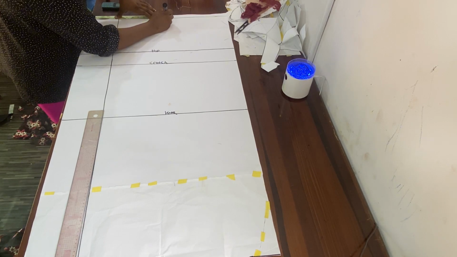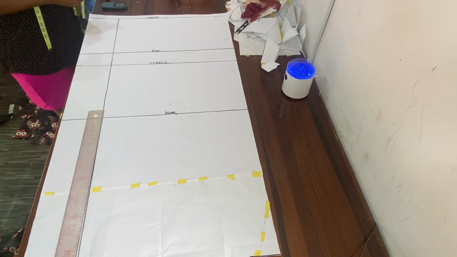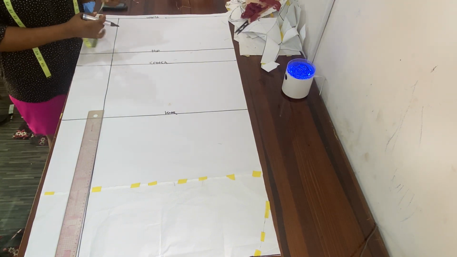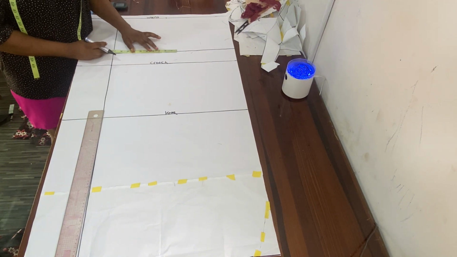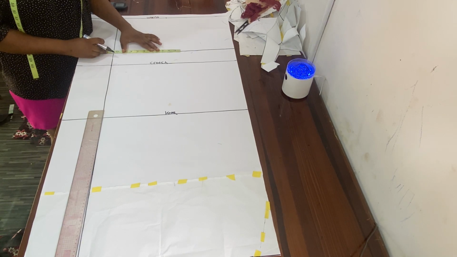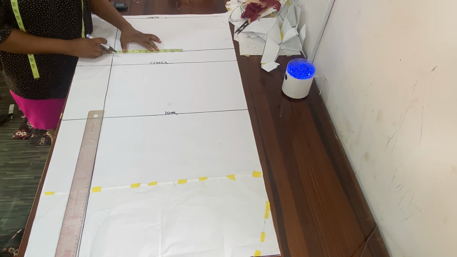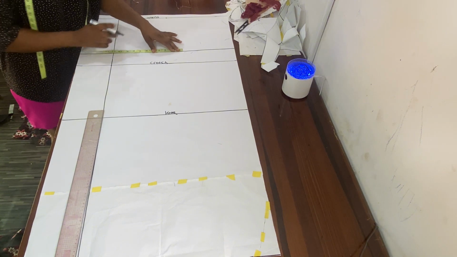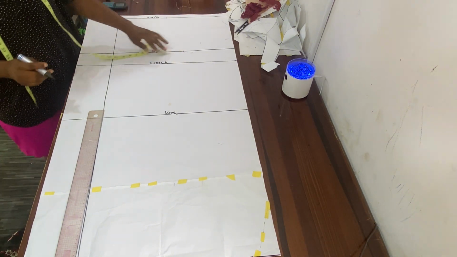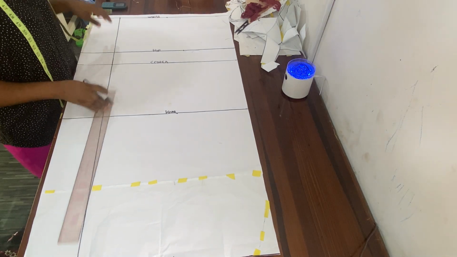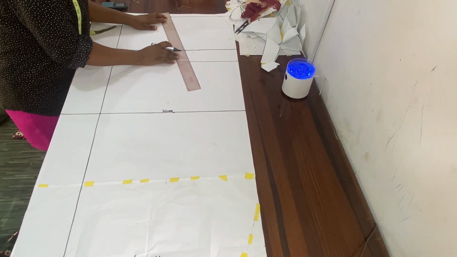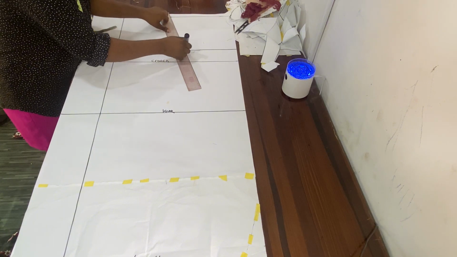Now after getting my borderline, I'm going to go ahead to measure my waist measurement, divide by 4. I'm going to go ahead and mark it. Then after marking, I'm also going to mark my hip, divide by 4. After marking my hip, divide by 4, I'm going to connect it with a straight line.